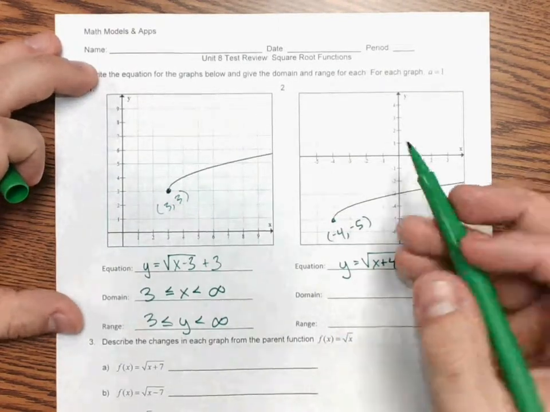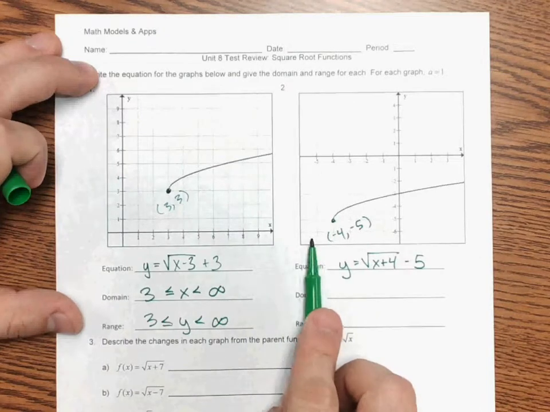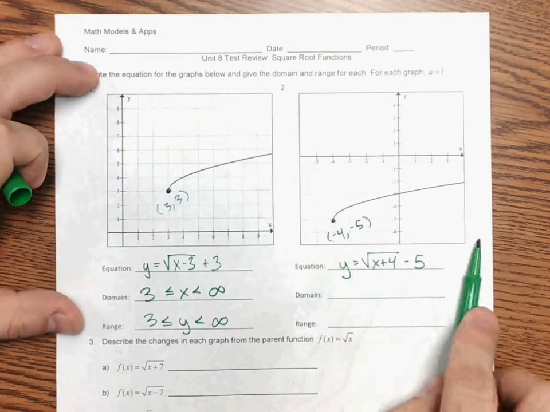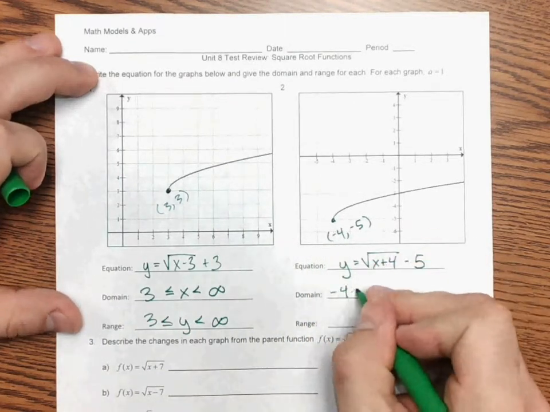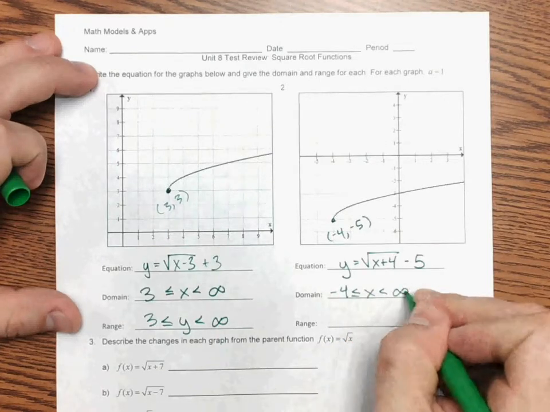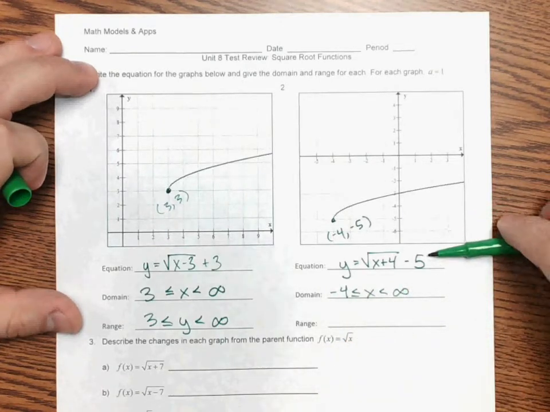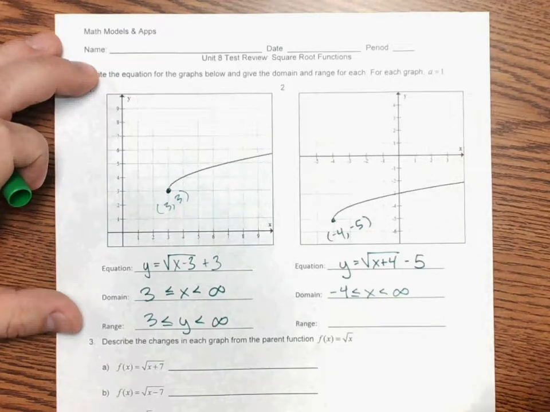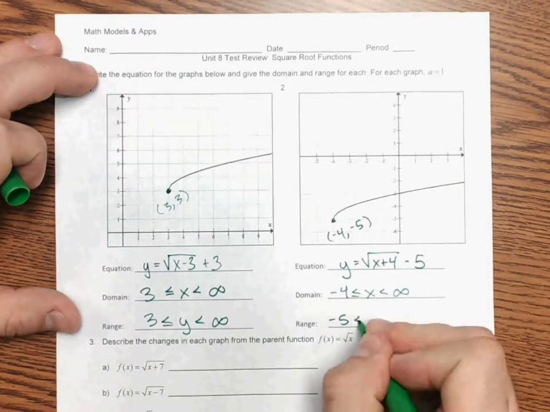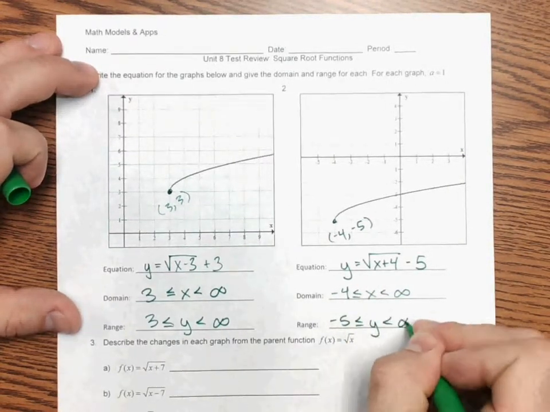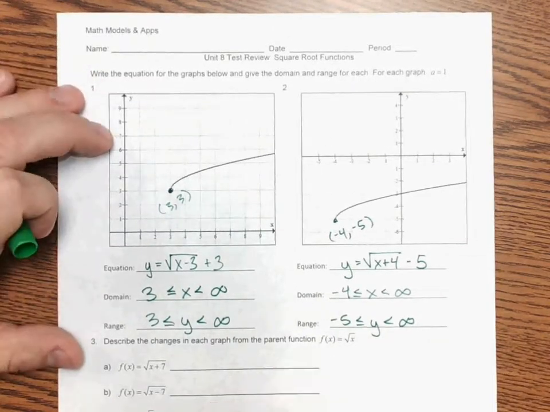Now here, our domain, again, starting from left to right, begins at -4 and goes to infinity. Range starts at -5, also goes to infinity. Okay, so that's that first section.